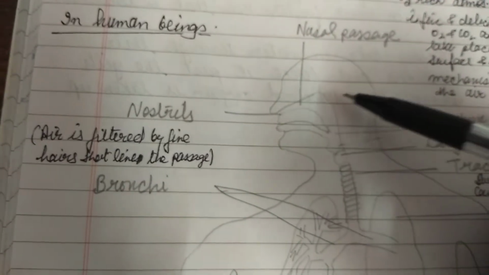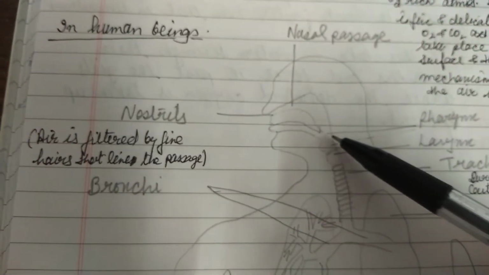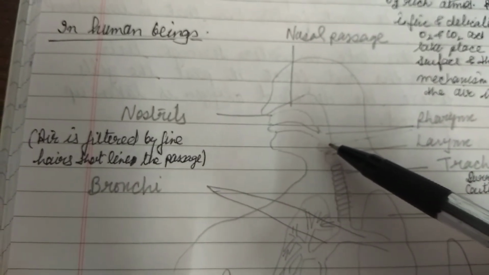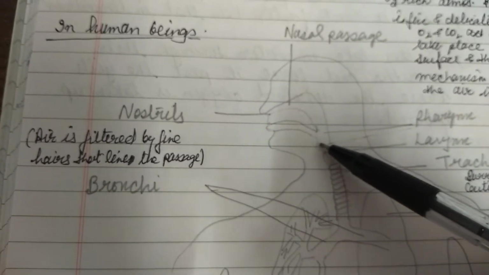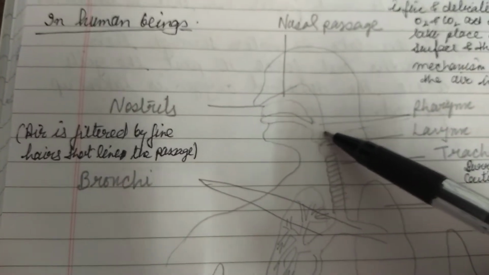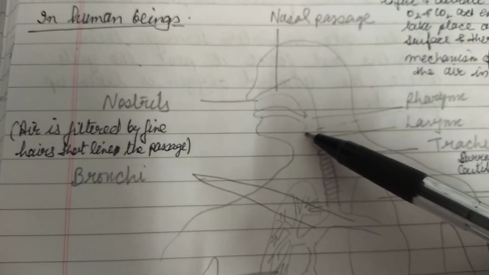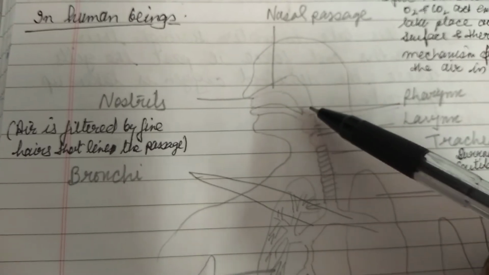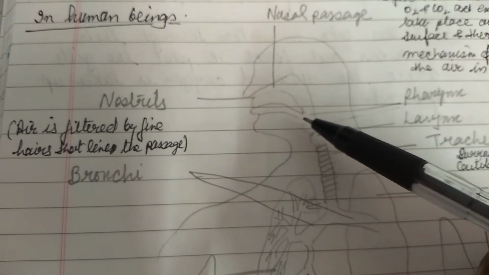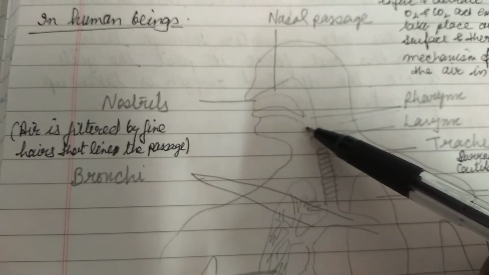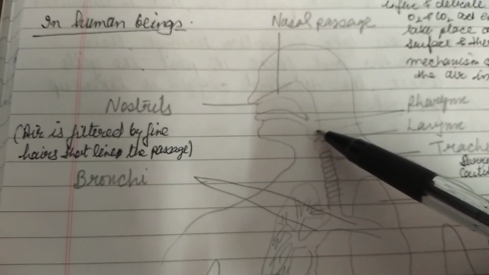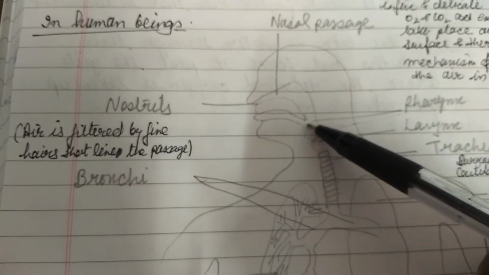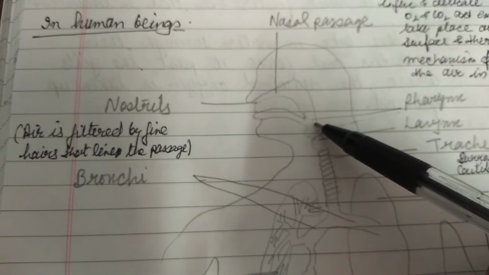And this nasal passage comes to the throat area, where there is a tube-like structure where the esophagus and the trachea open. This is the area behind the mouth and behind the nasal cavity. This is called the pharynx.